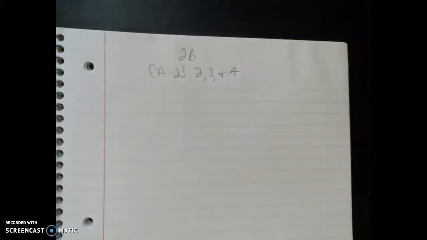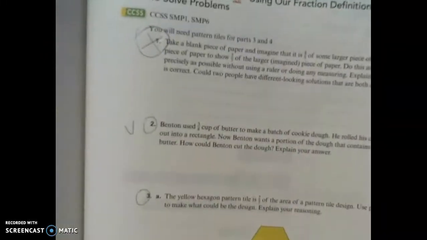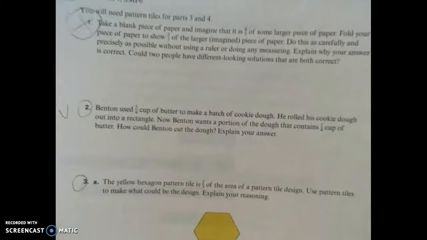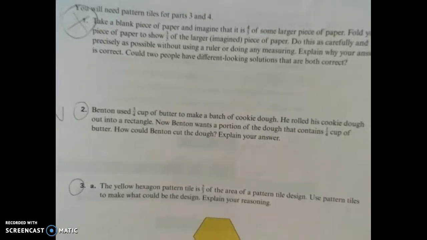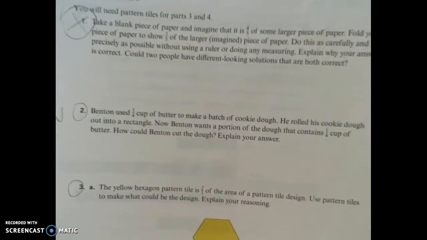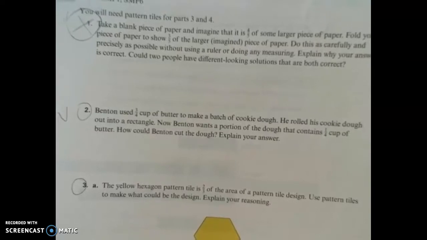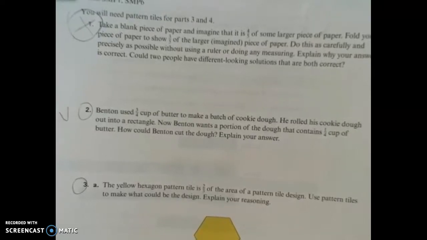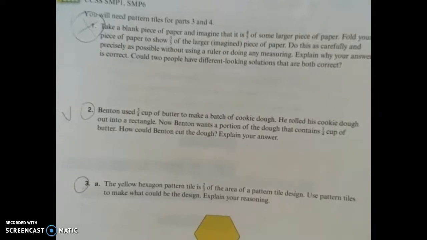The first one says, number 2, Benton used 3/4 cup of butter to make a batch of cookies. He rolled the cookie dough into a rectangle. Now Benton wants a portion of dough that contains 1/4 of a cup of butter. How could Benton cut the dough?